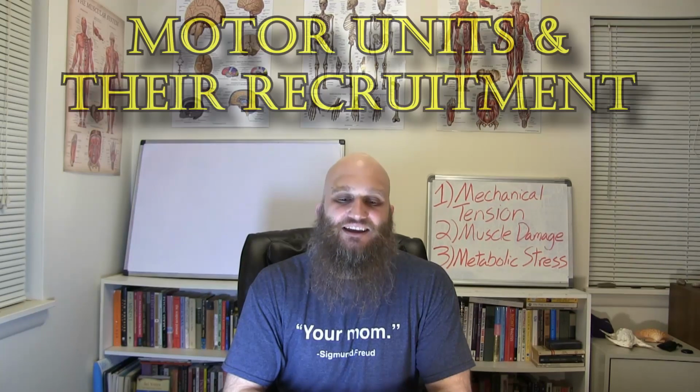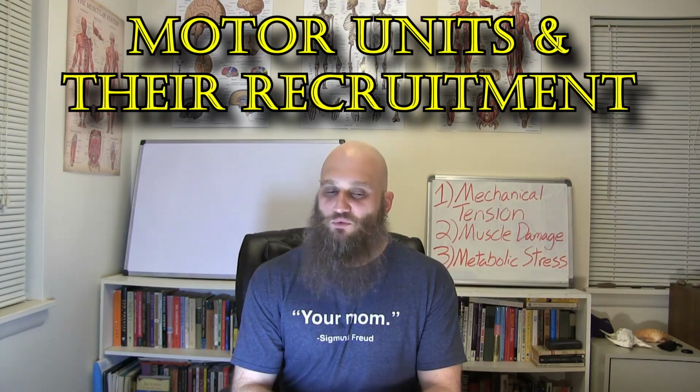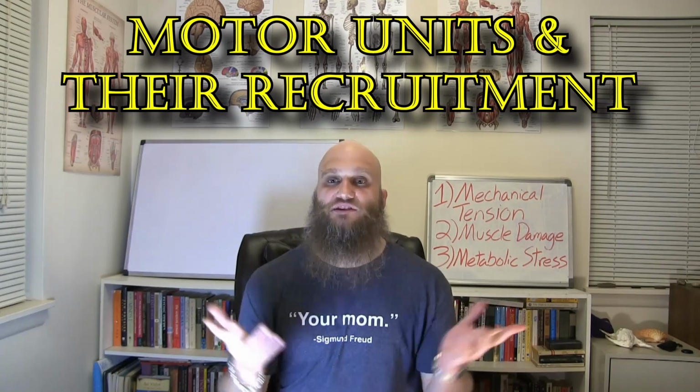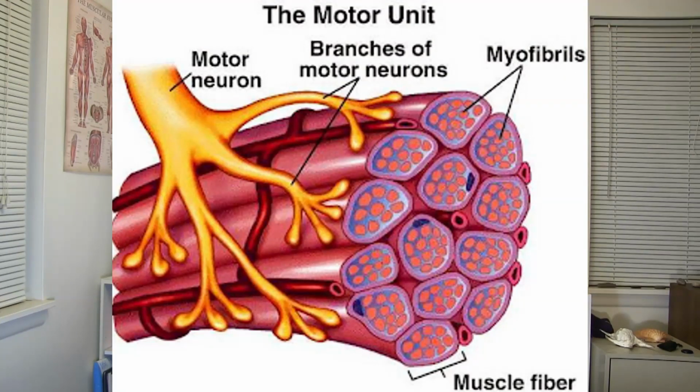So now let's move on to a more specific aspect of muscle physiology, and that is motor units and motor unit recruitment. Now some of you are probably wondering what a motor unit is. Well, here's a picture of one for you. And a motor unit is two things. Firstly, it is a neuron called a motor neuron, and also a bundle of fibers that it controls.